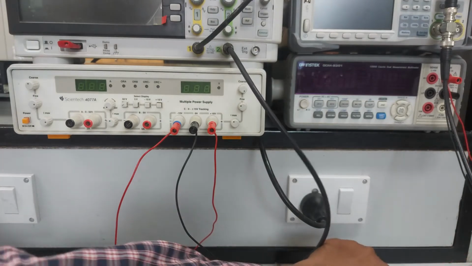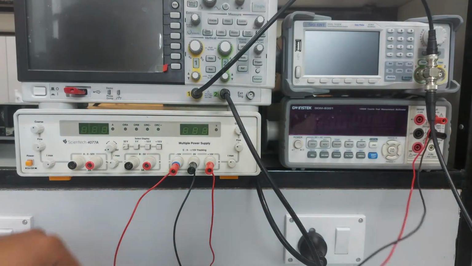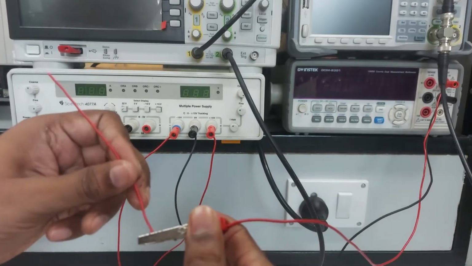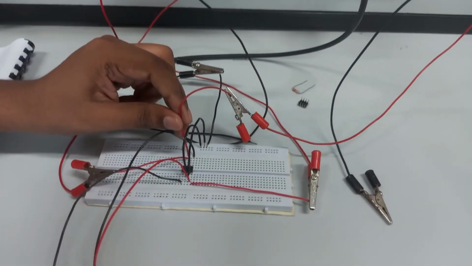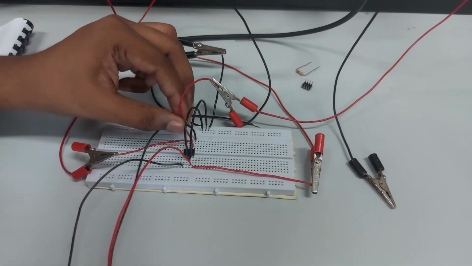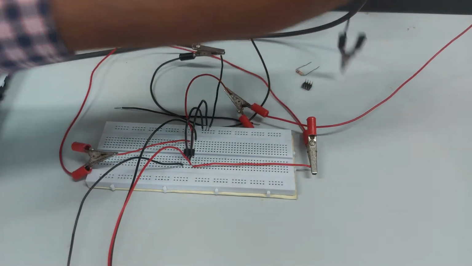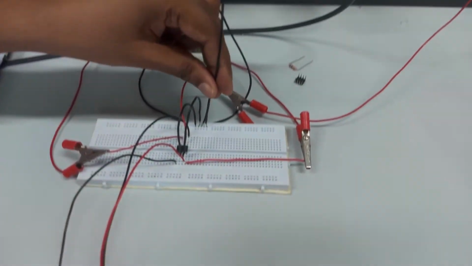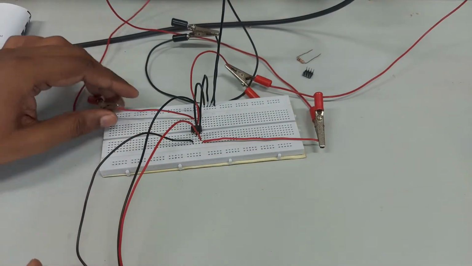So now come to this digital multimeter. I will use it as a voltmeter. Now I am going to connect the positive terminal at pin number 6. Okay, so it is connected at pin number 6, and the negative one should be connected to the ground. And pin number 8 is left, not connected.